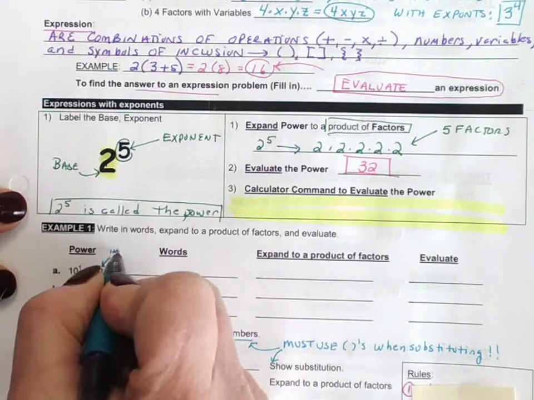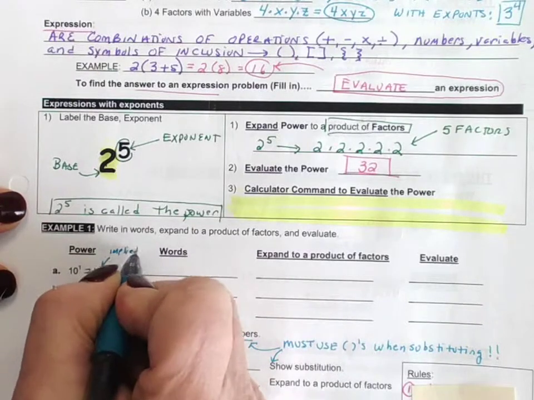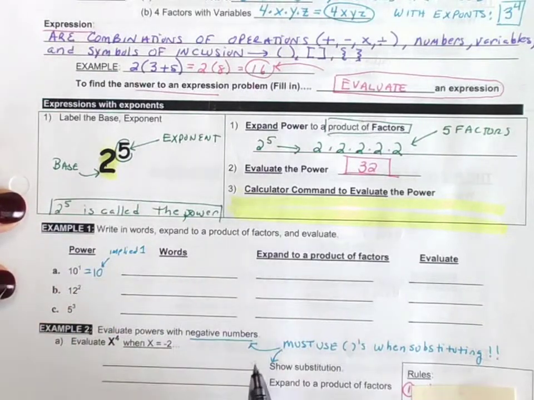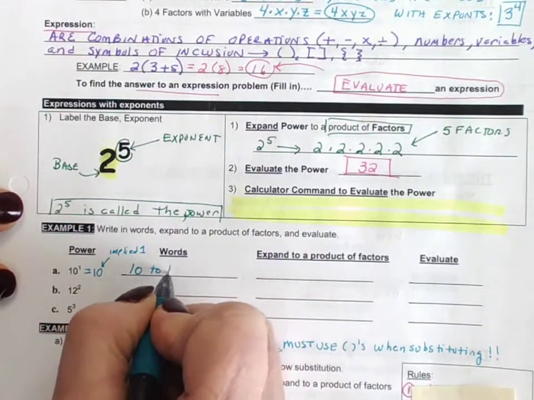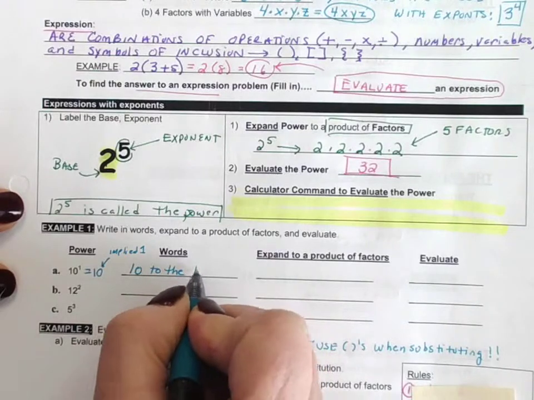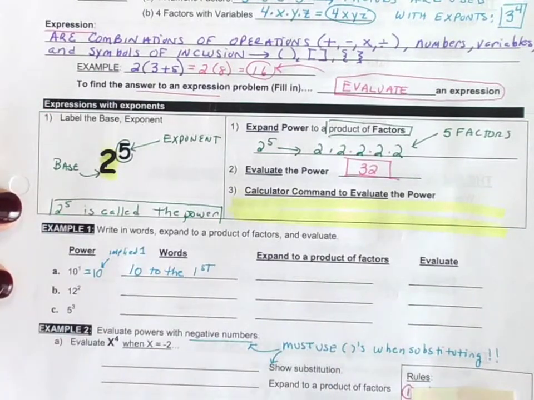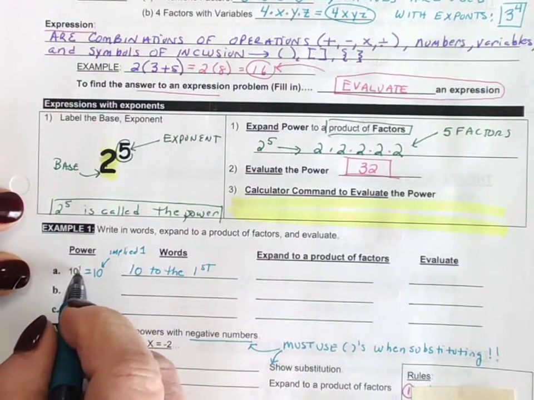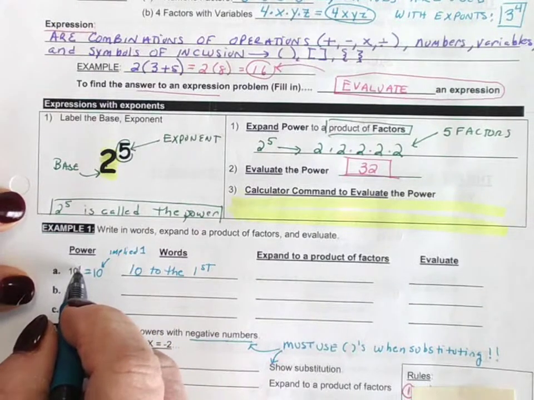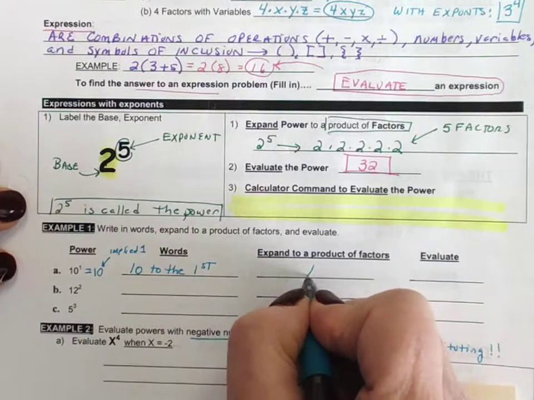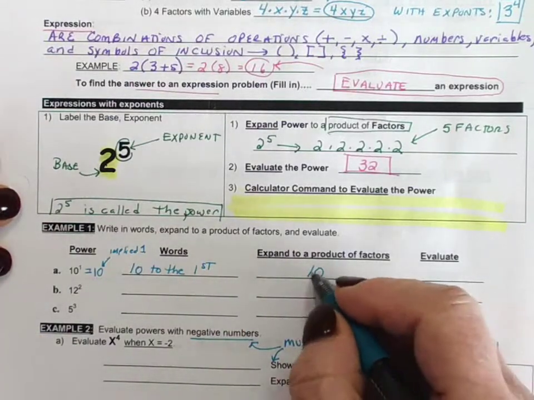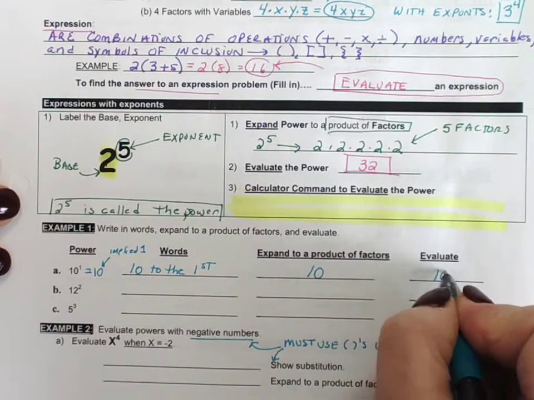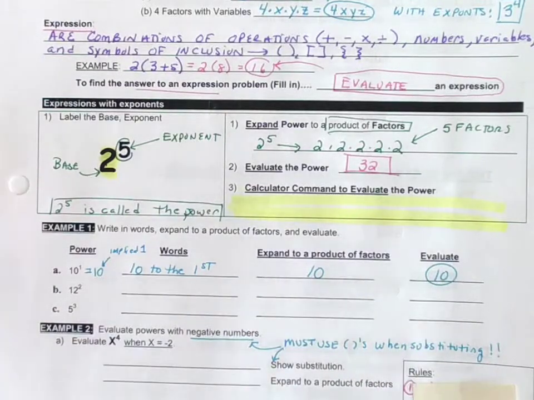There is an implied 1. Since the exponent is 1, we expand it, so we have one 10. So the value of this is simply 10. Easy peasy.